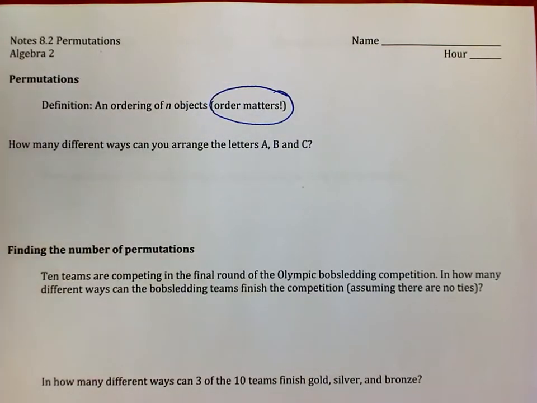Okay? It's like saying if I was going to line people up and I was going to give the first 3 people a prize, you'd want to be one of the first 3 people. But more importantly, if there was a gold, silver, and bronze prize, then it'd be more important to be gold, right? So the order matters whenever we talk about permutations.